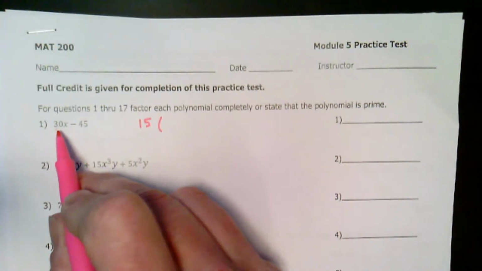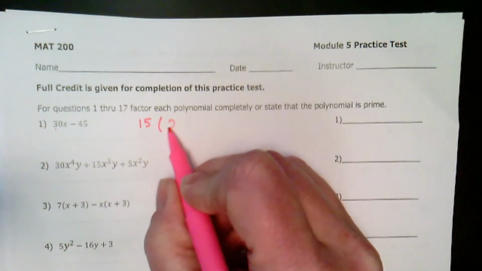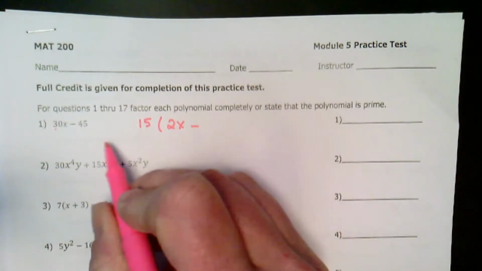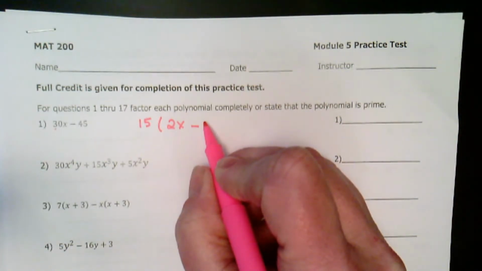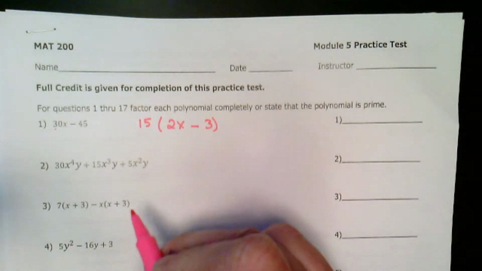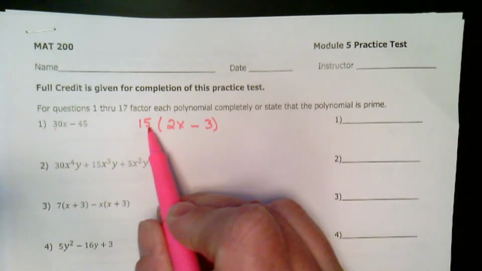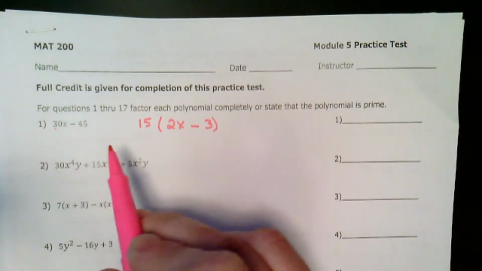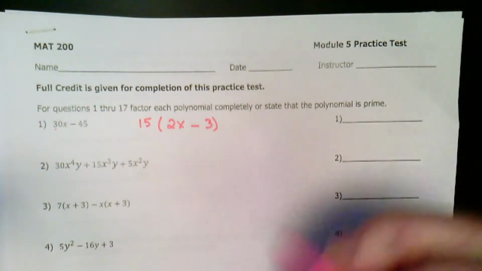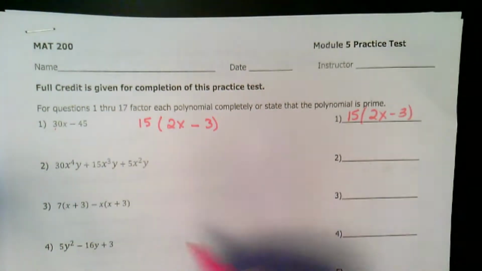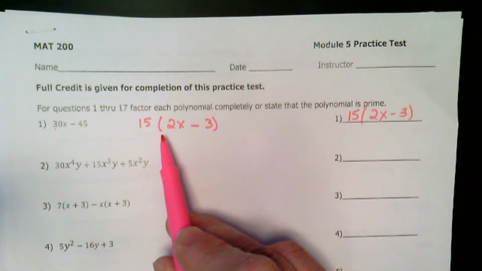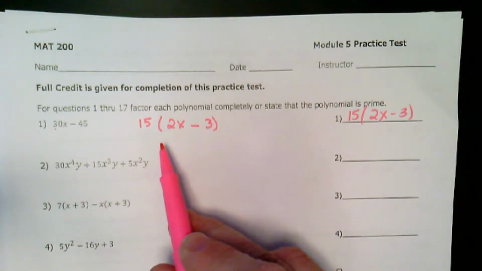So if we take 30x and we divide by 15, we're left with 2x. We take 45 and take out 15, we're left with 3. Alright, so you can always check yourself by multiplying and it should come back to the same. Just make sure that these are in lowest form, because you could possibly not take out the lowest thing and then your polynomial is really not factored completely.